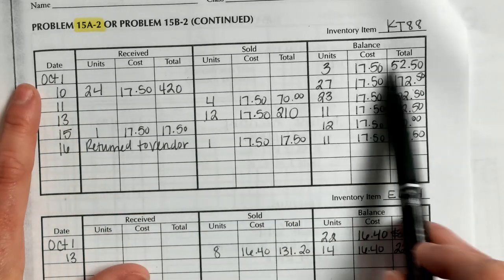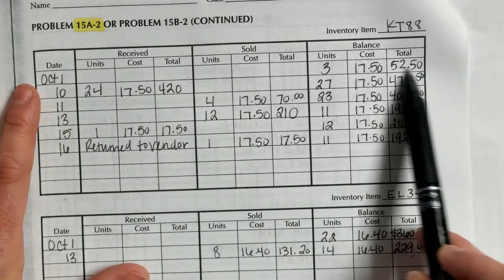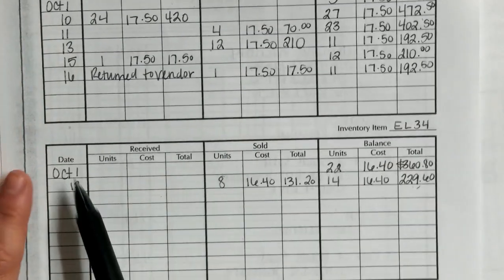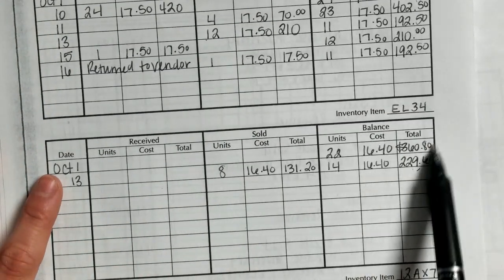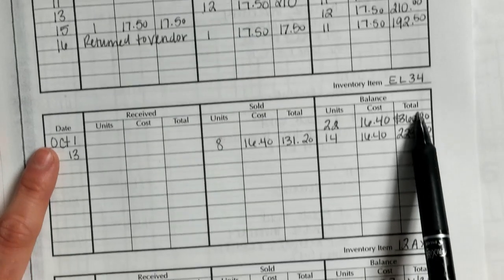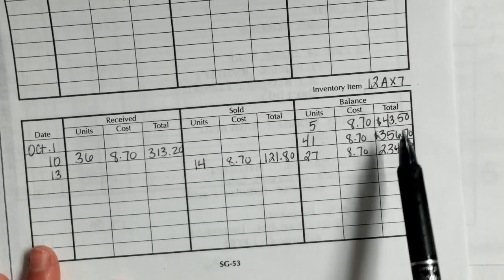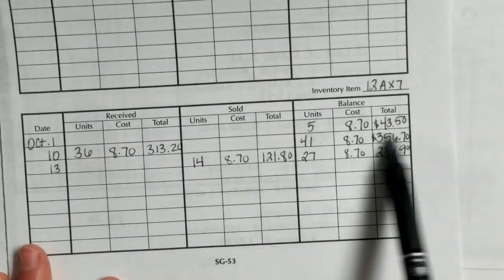So October 1, we need to take $52.50 plus our October 1 here of $360.80 plus the October 1st total of $43.50.